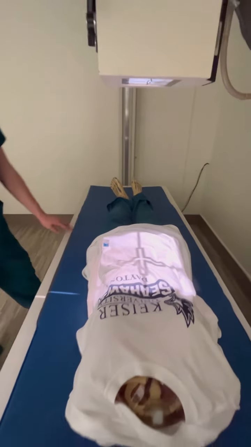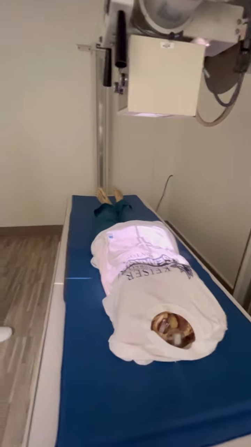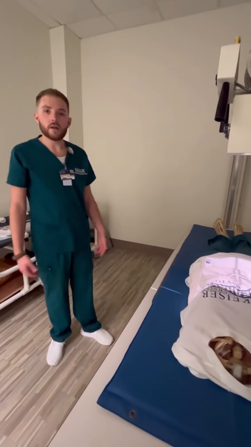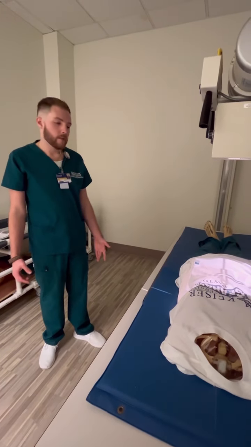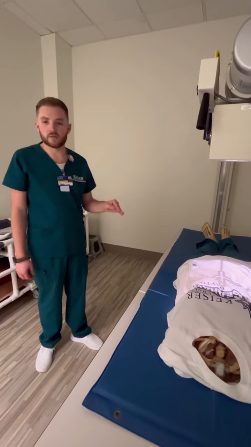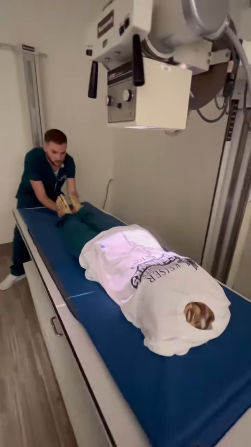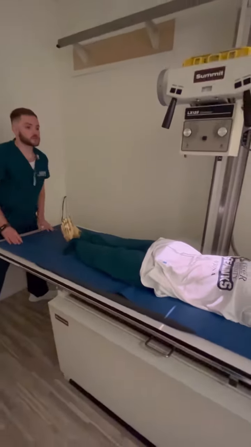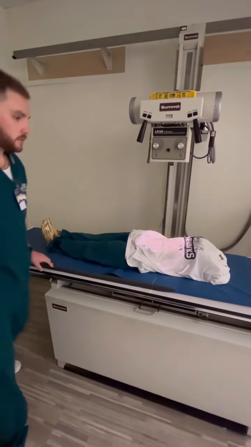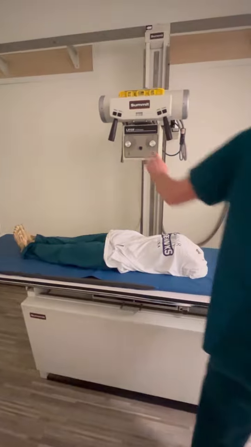So then we would give the patient the breathing instructions. You would tell them to breathe in, breathe it out, and then hold it out. And as they hold it out, that's when you want to make your shot. I'm just going to make sure my patient is centered. Make sure it looks pretty good to me. Okay, let's go on ahead and do this thing.